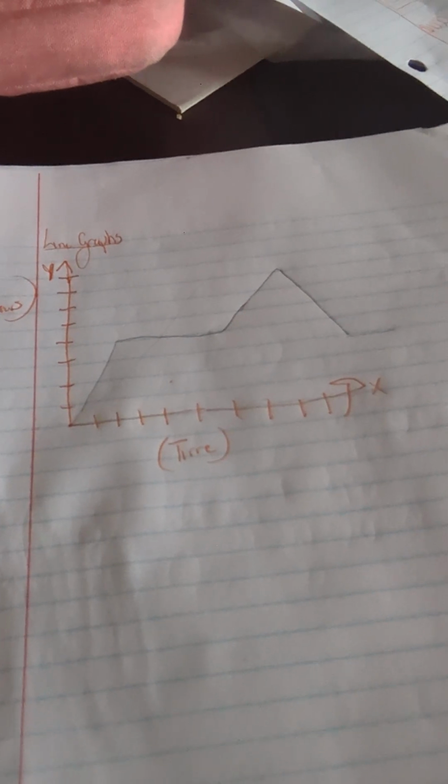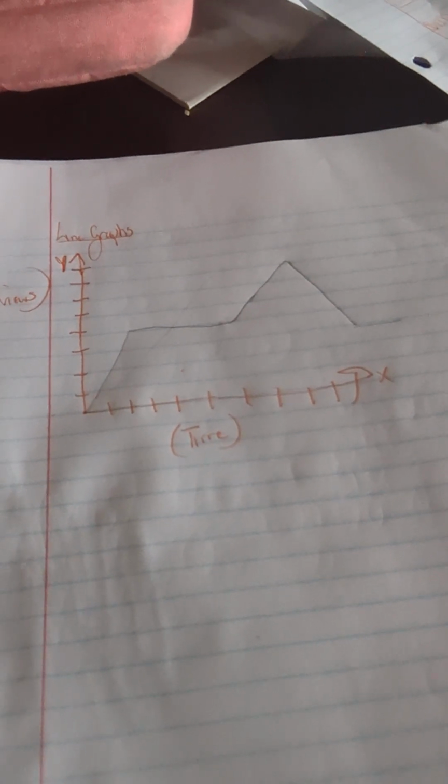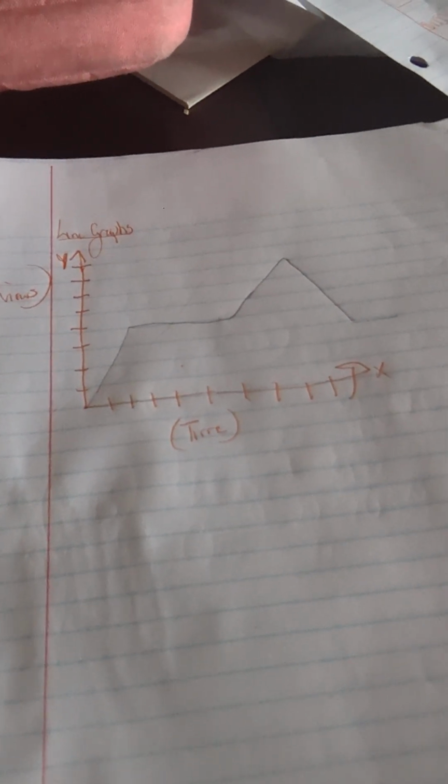A line graph looks something like this, realistically. There are line graphs where the line just goes up, up, up, and the line just goes down, down, down. But for the most part, in the real world, depending on what you're measuring, it may fluctuate. It doesn't stay the same.